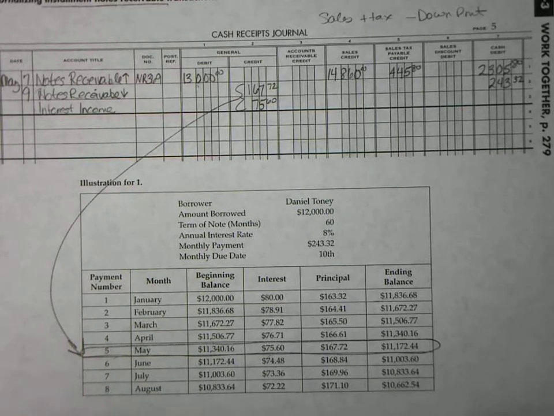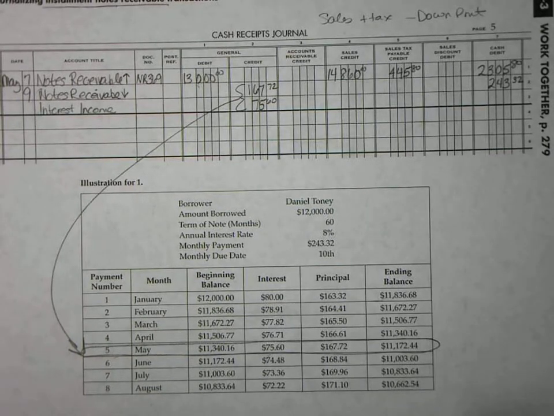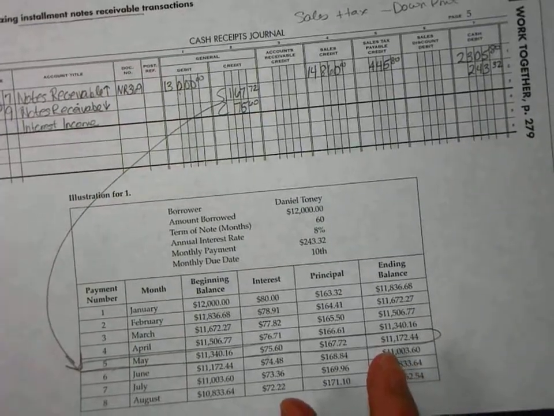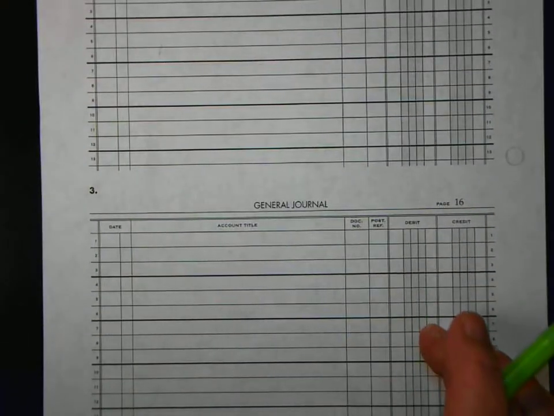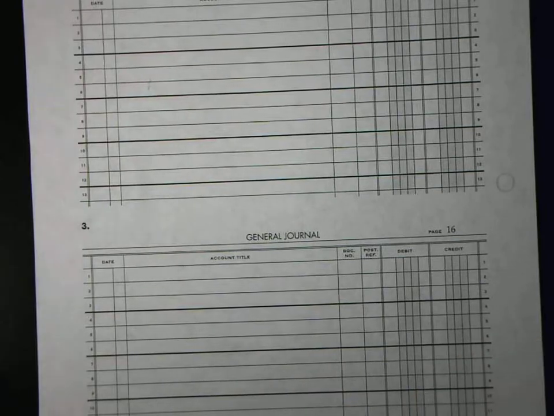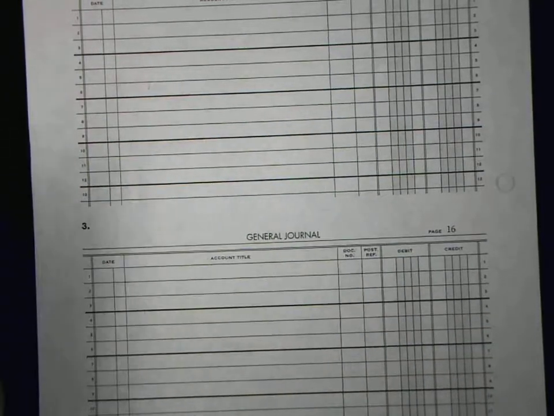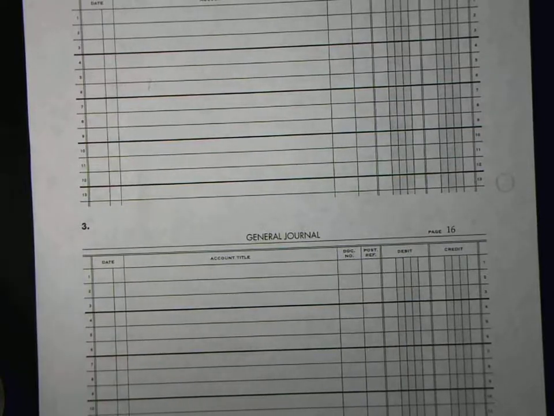Then the next part that they want us to do is look at the reclassification of notes receivable. So basically, this is long term, right? This is over multiple years. So for each year, we need to record what's the current part of that receivable, the current part of that asset.